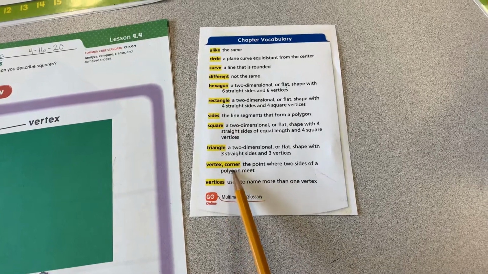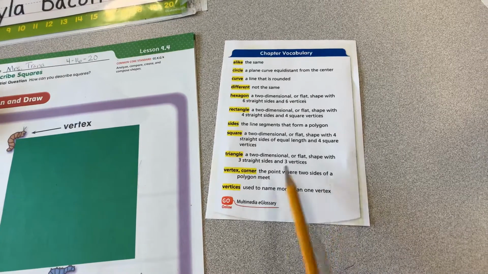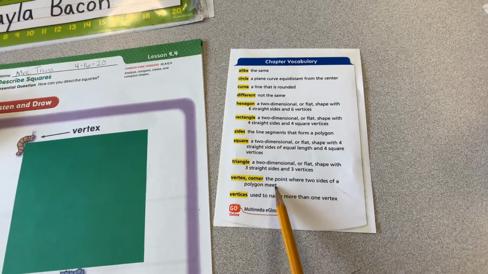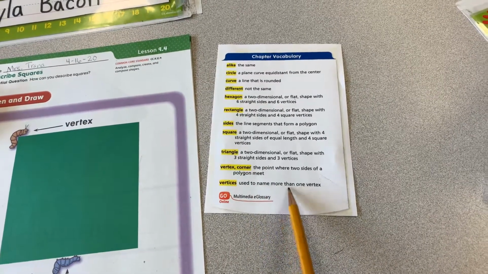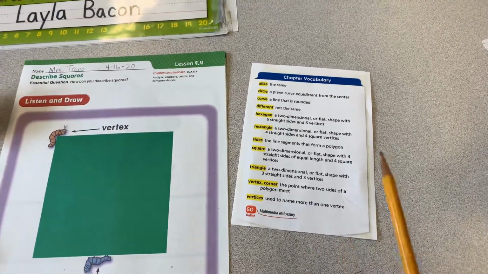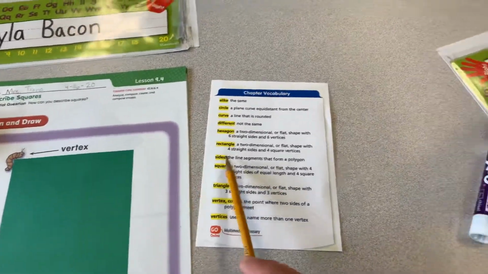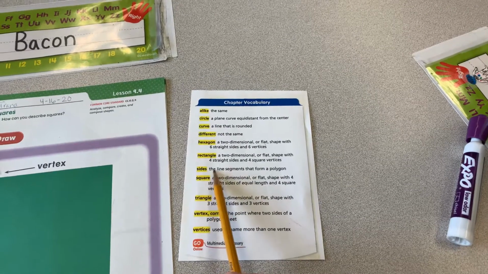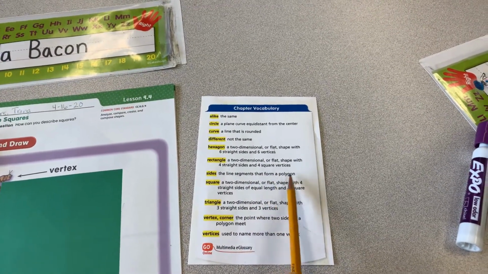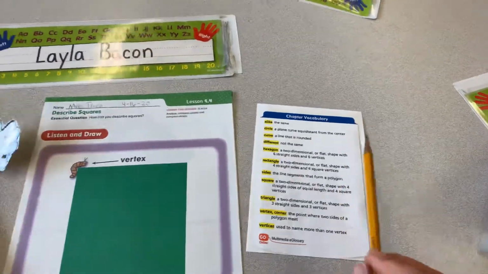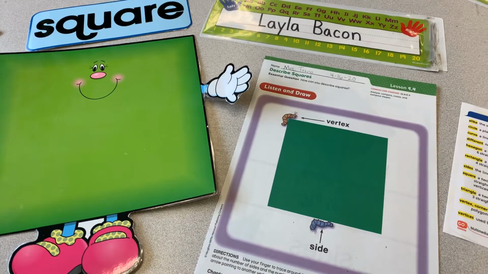Let's read what vertex or corner means. The point where 2 sides of a polygon meet. Vertices. Used to name more than one vertex. Very good. And side, let's read what sides mean because it says a square has 4 of those sides. Read it with me. The line segments that form a polygon. Very good. Excellent. Square. I love it.